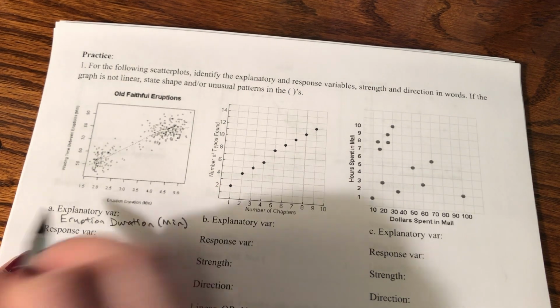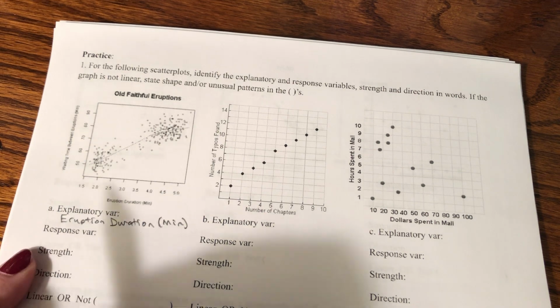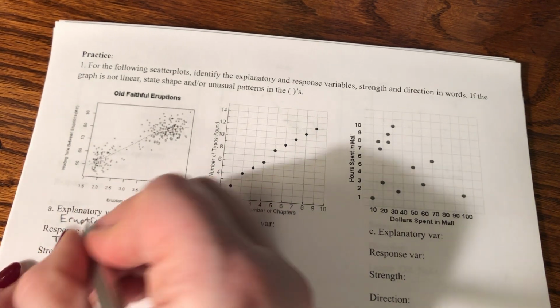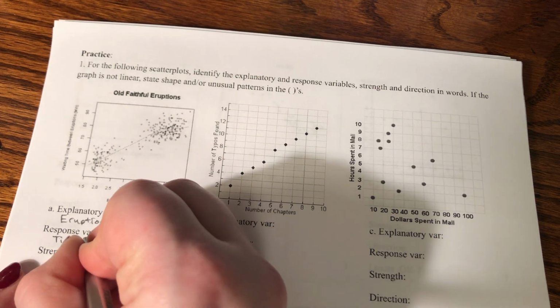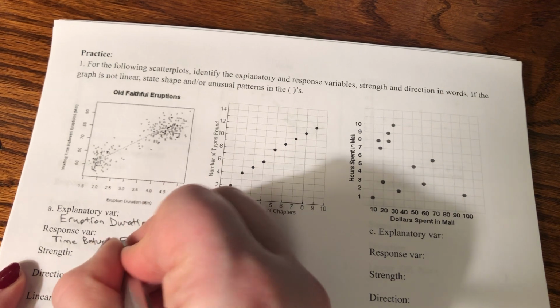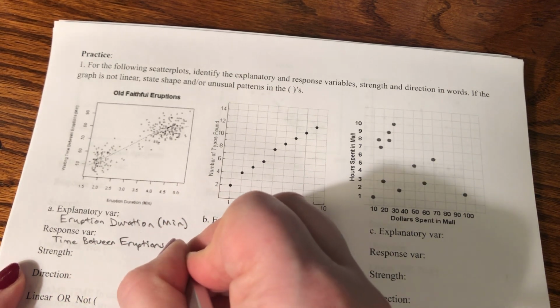Your response variable is what's on the y-axis, and this says waiting time between eruptions in minutes. So I'm going to abbreviate that as time between eruptions in minutes.